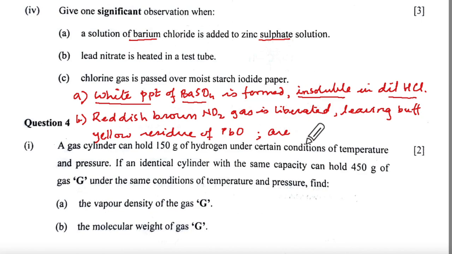Reddish brown fumes of NO2 and buff yellow PbO are observed.